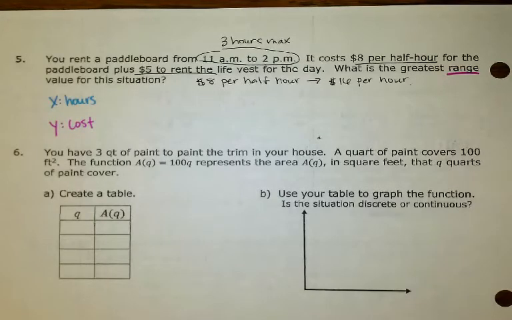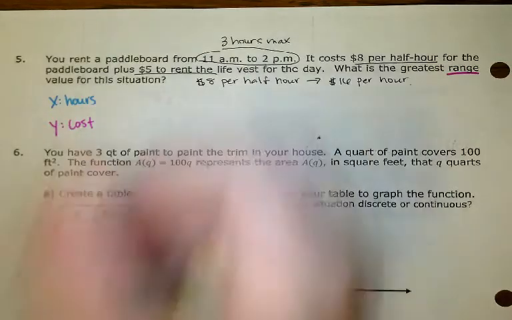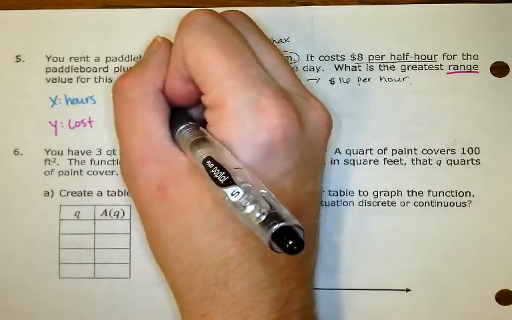All right, so now we need to write a function. We can write this as f of x equals or y equals. If I write y equals, my cost is equal to what?